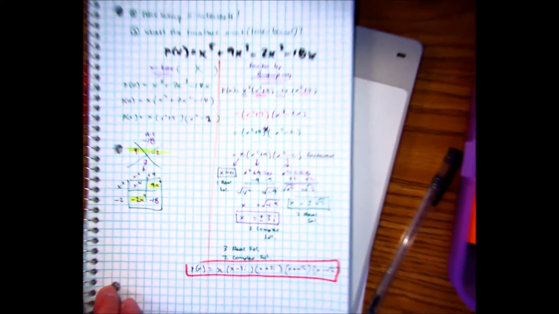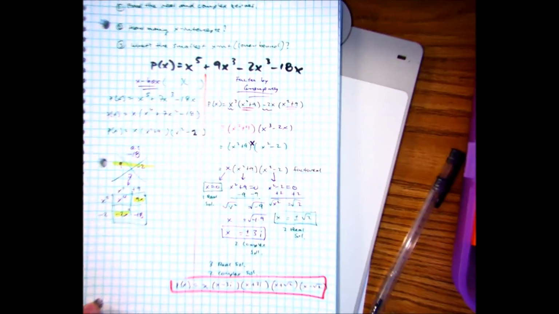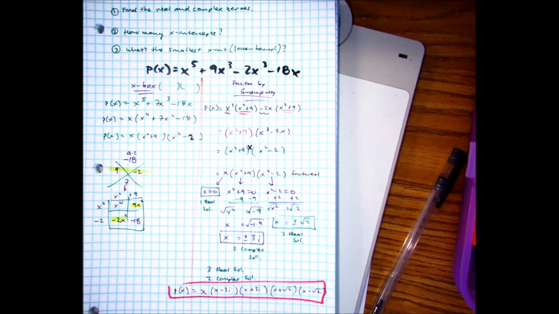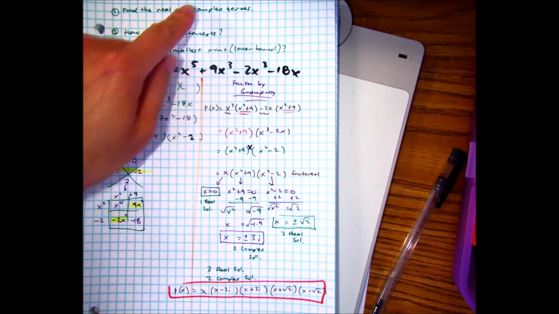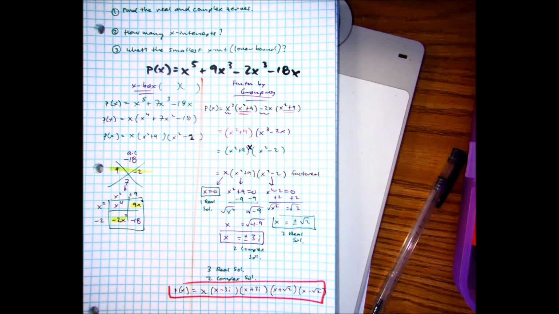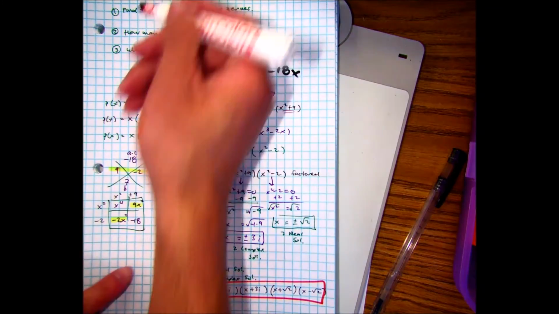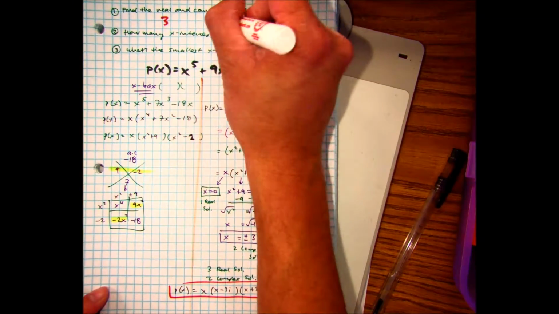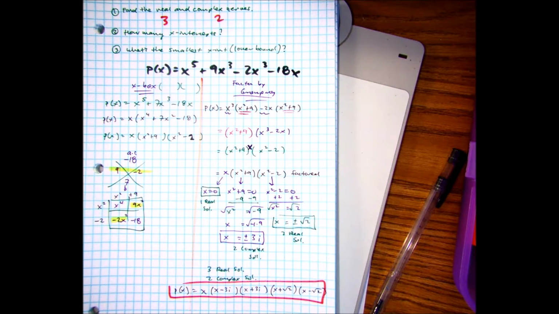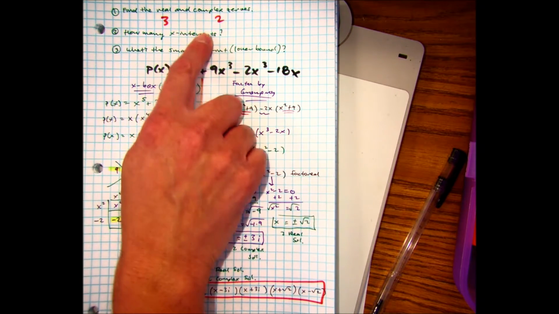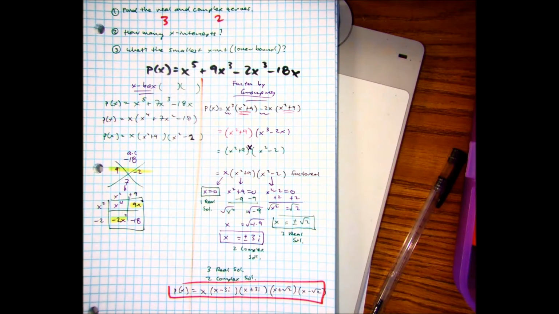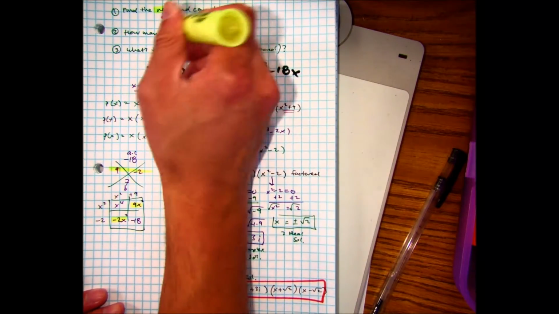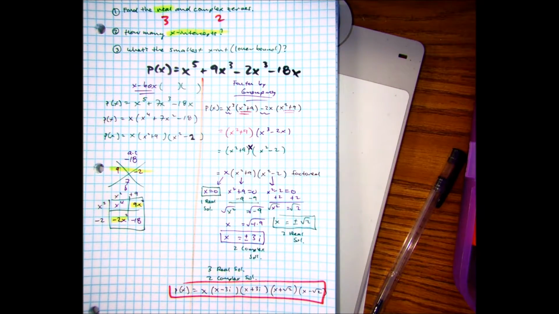And now I can answer some questions. Class, how many real solutions do we have? 3. We have 3. How many complex? 2. Okay, pay attention. How many times does it cross the x-axis? Remember, it only crosses the x-axis if it's a real solution. So how many? 3.